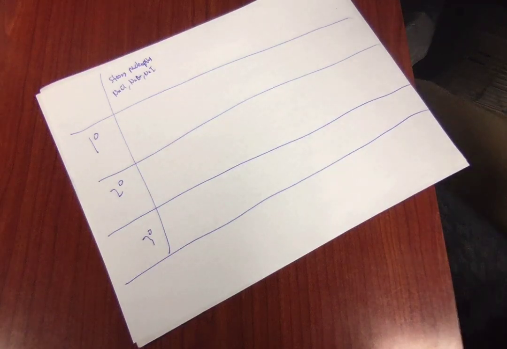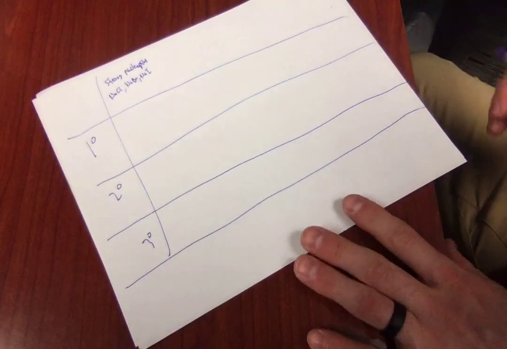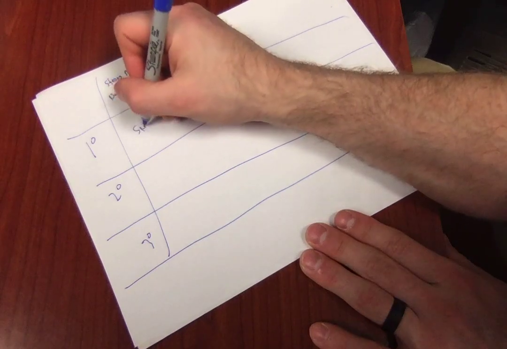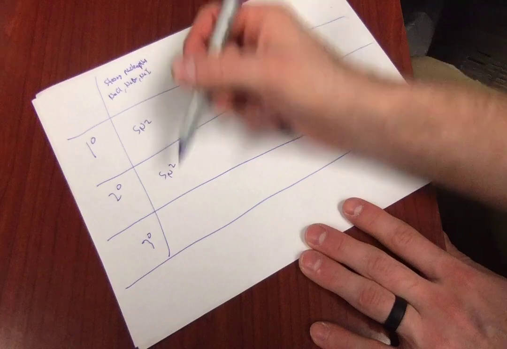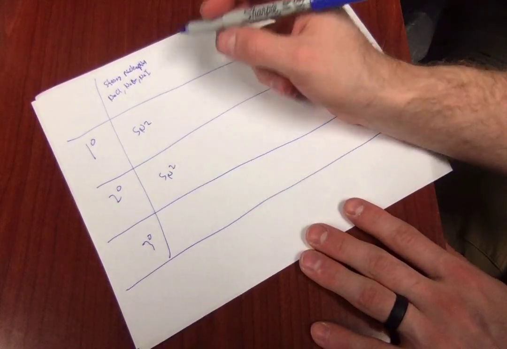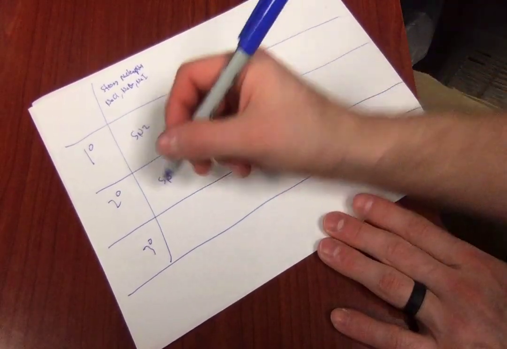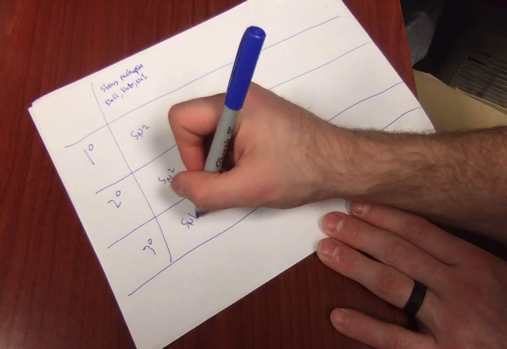These are, on a primary center, we're going to do SN2. On a secondary center, also SN2. On a tertiary center, it's just going to do SN1. That leaving group has to leave first. The only way it's going to happen.